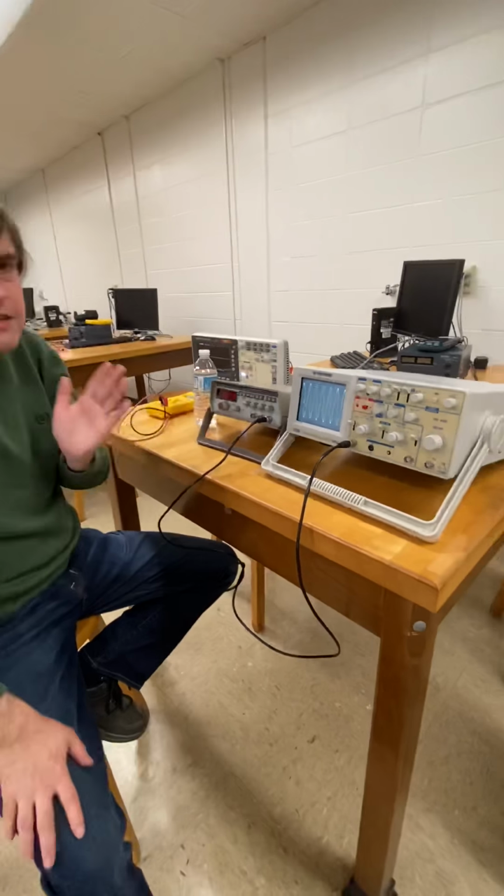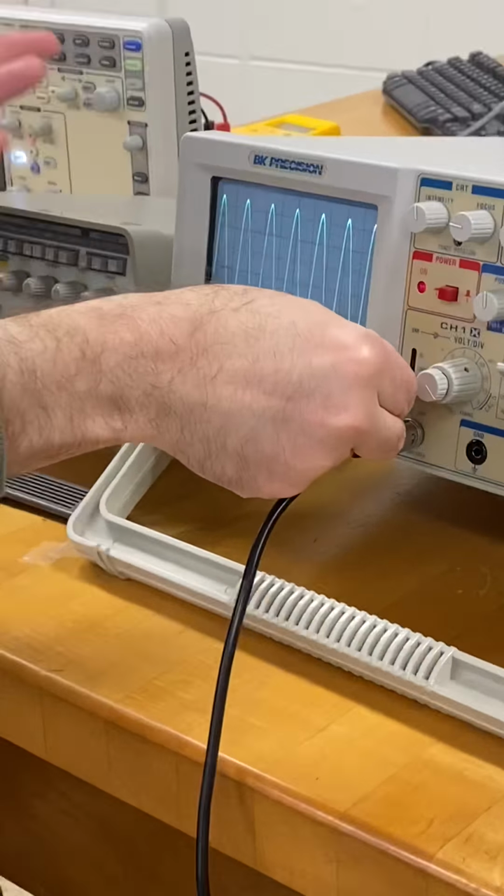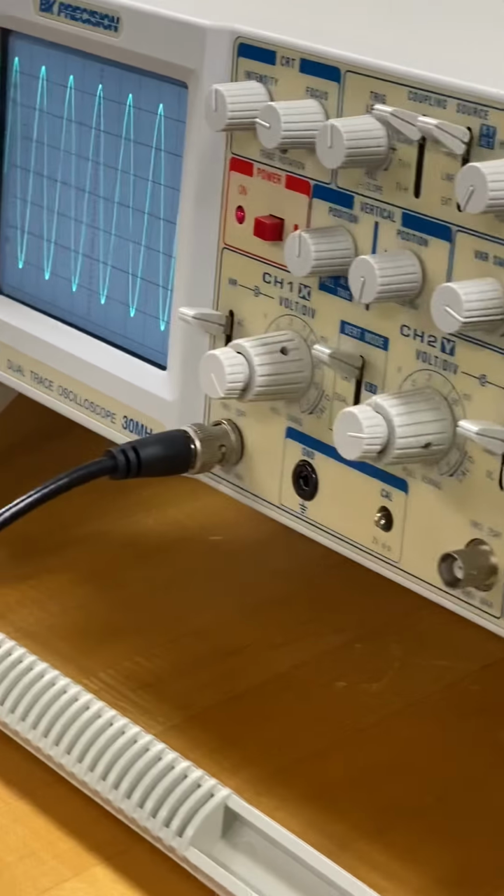But if I had a signal that had a bias, I could flip the switch and either show what the bias is or filter it out.